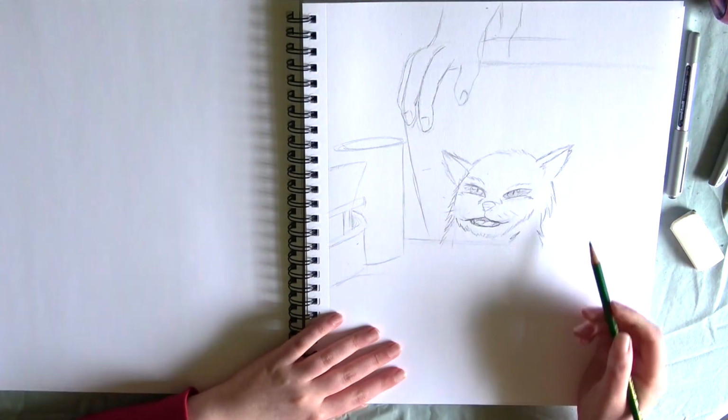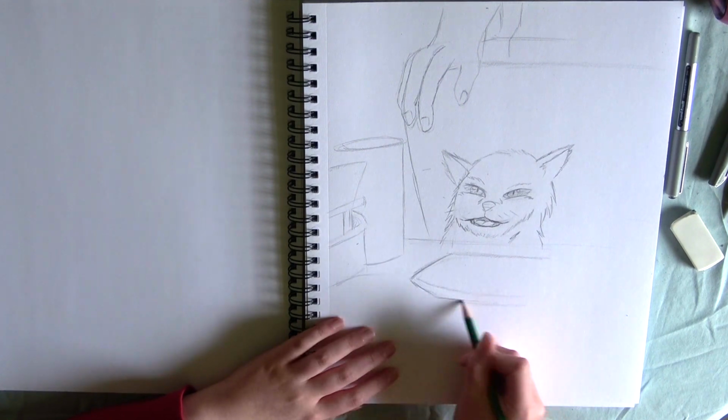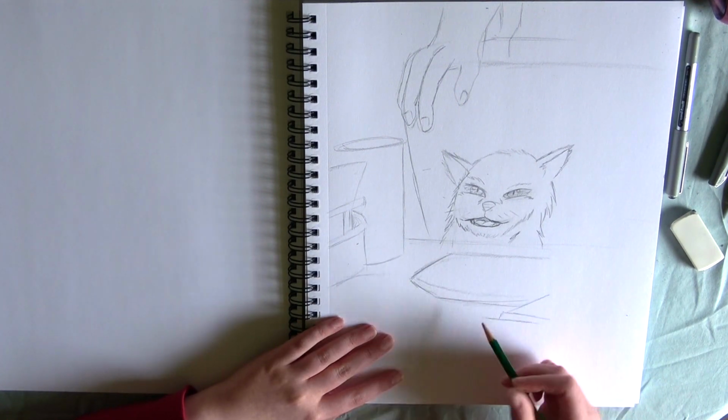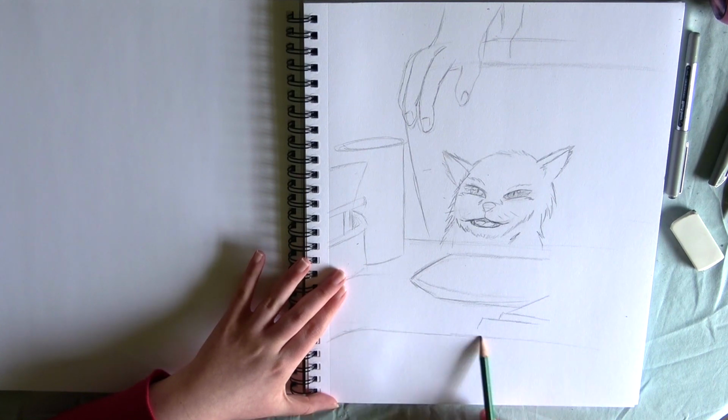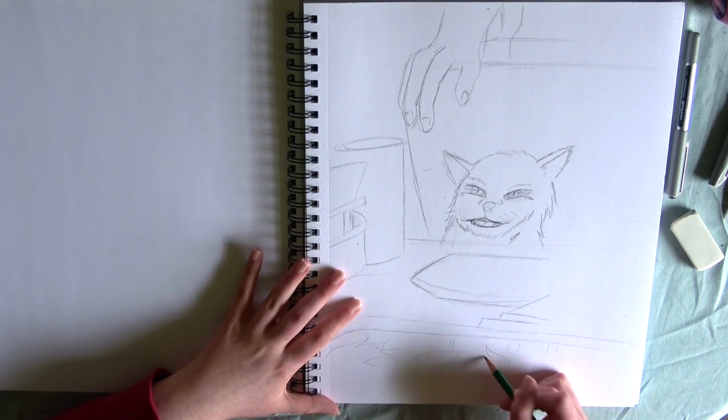Since I finished mostly drawing the cat, I'm going to start working on the items on the table, such as the plate, napkins, and the salad mix. Which I honestly have no idea why there's a big box of salad mix, but that's apparently on the table.